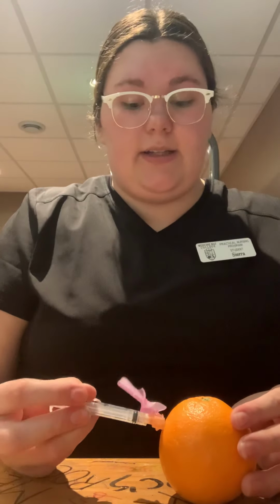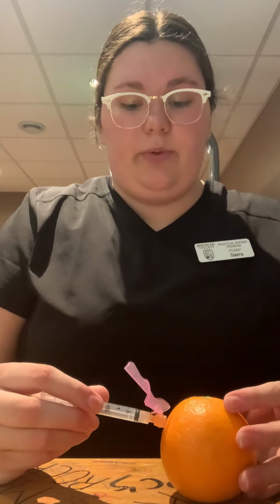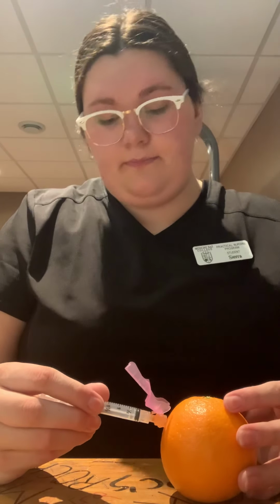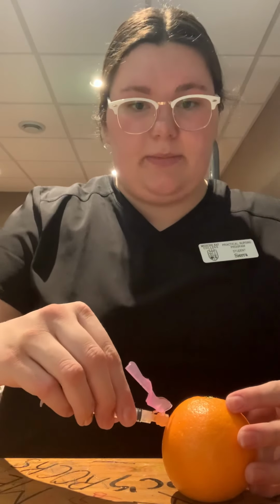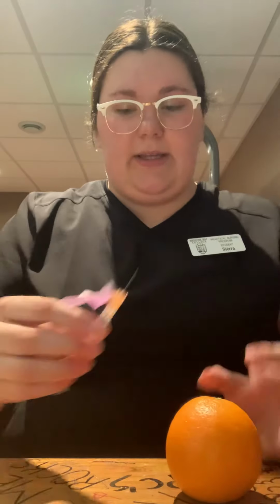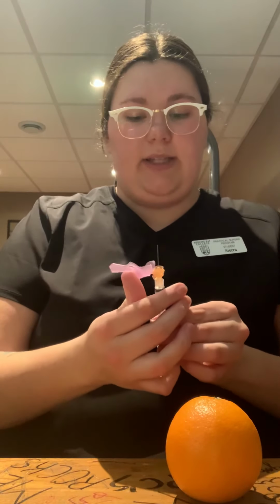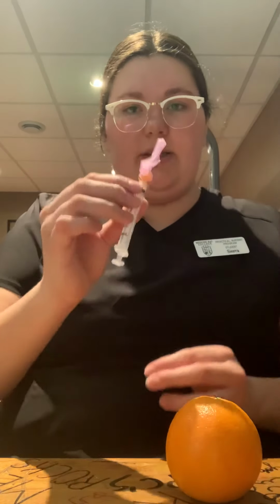Also, because this is an intramuscular injection, we're going to wait at least 10 seconds before removing the needle. So that was about 10 seconds. So we'll remove the needle at the same angle that we did. Put our safety back on our needle. And then we're going to dispose of this into the sharps bin.